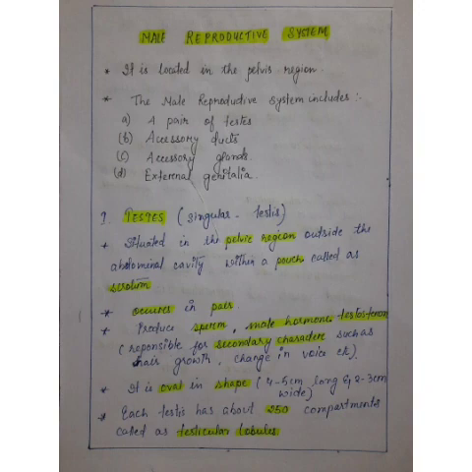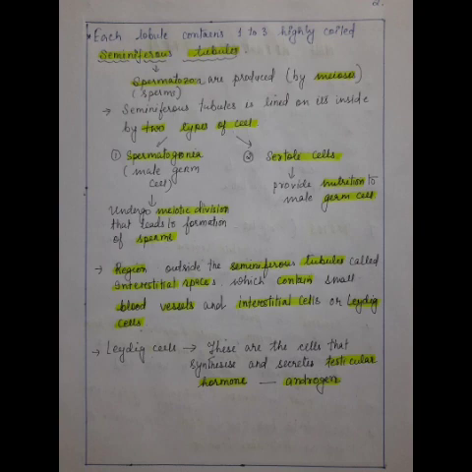The testis is oval in shape, 4 to 5 centimeter long and 2 to 3 centimeter wide, and each testis has about 250 compartments called testicular lobules. Each lobule contains 1 to 3 highly coiled seminiferous tubules. In the seminiferous tubules, spermatozoa are produced. Spermatozoa are sperms, which are the male gamete, produced by meiosis.